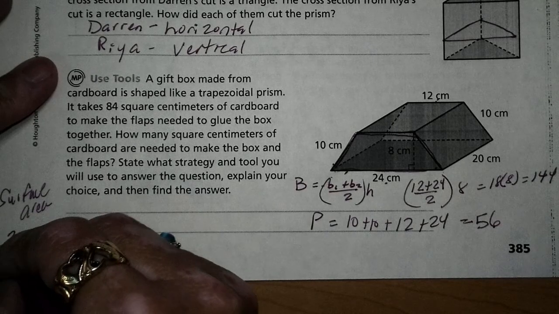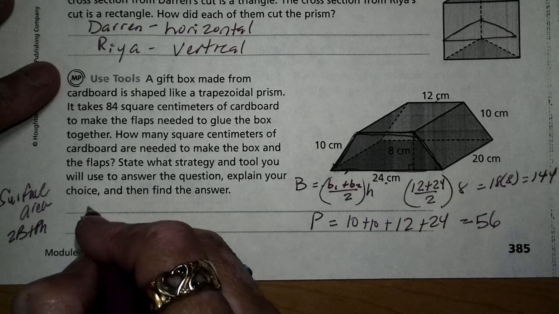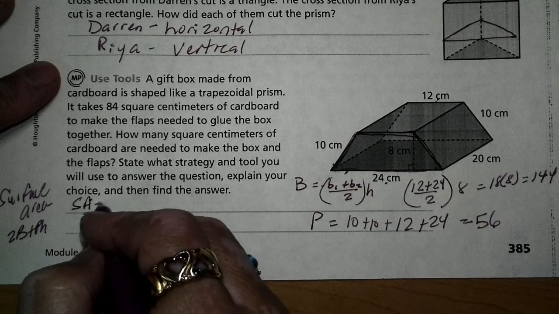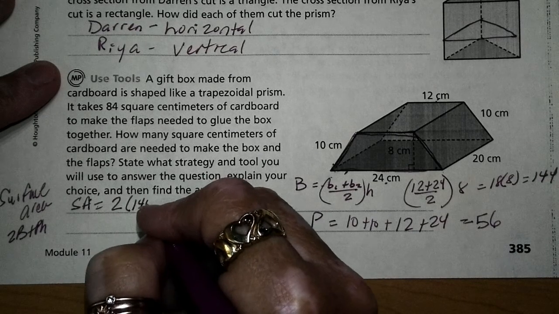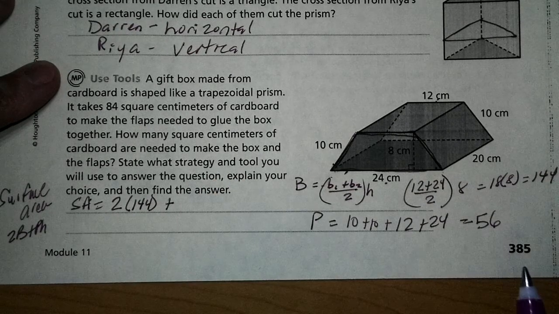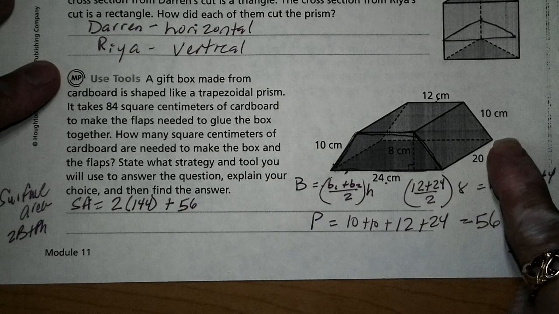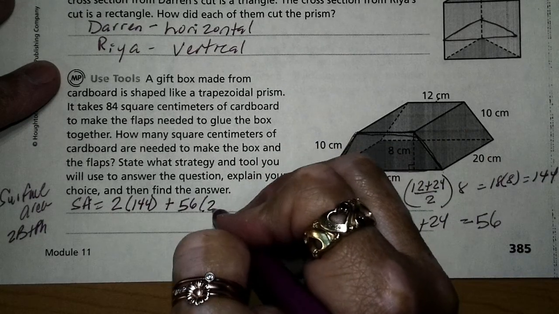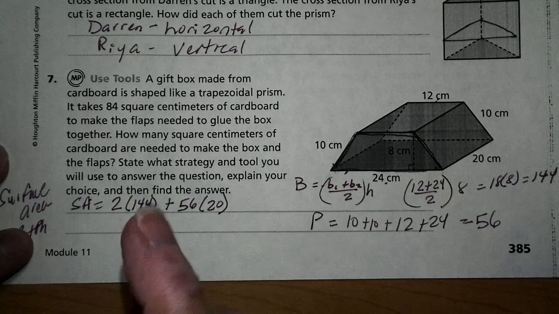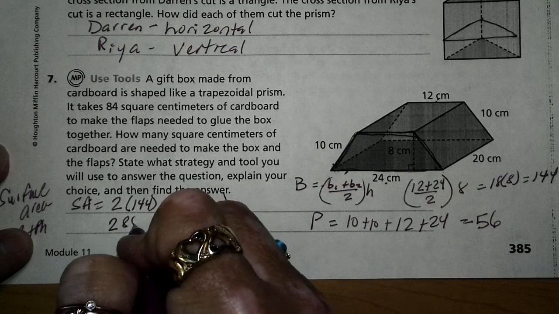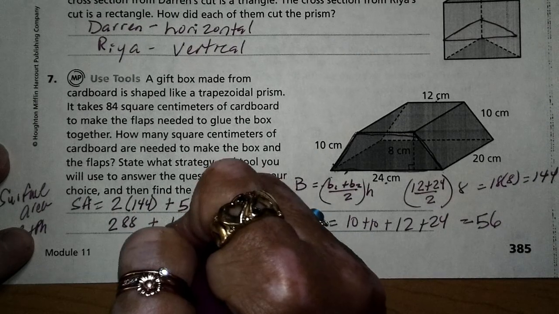So remember, surface area is 2B plus PH. So surface area equals 2 times 144 plus P, which is 56, times the height of the prism, which is 20. So 2 times 144 I know is 288, and 56 times 20 is 1,120.